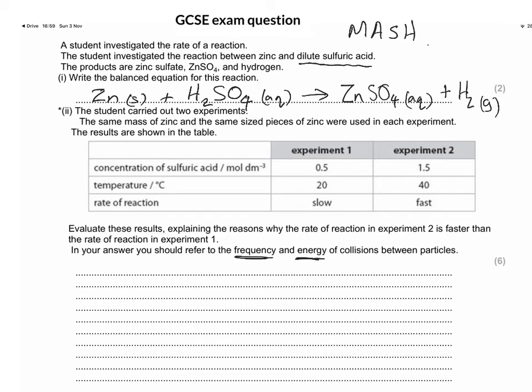The temperature has gone up, so as well as having more frequent collisions because of the rise in temperature, I'm also going to have more energetic collisions because of the rise in temperature.